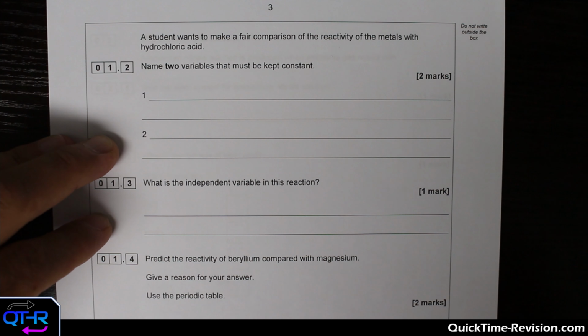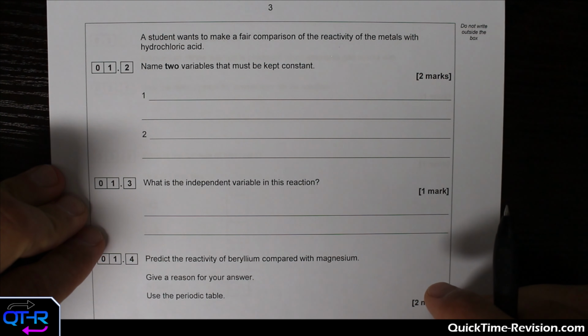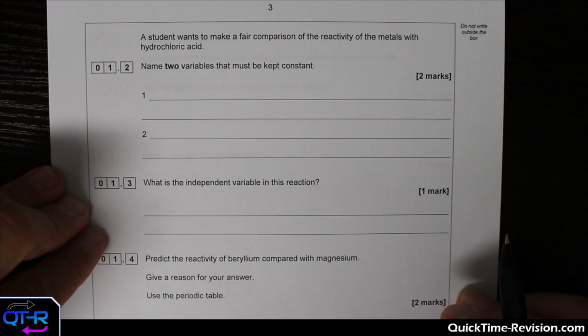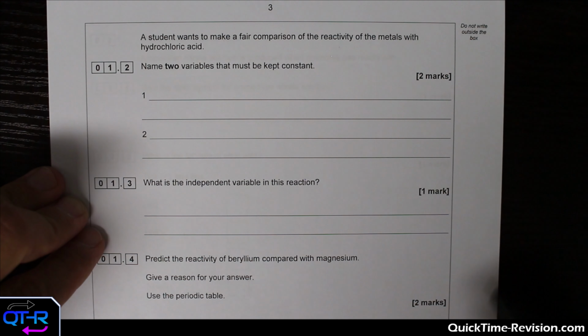You will never ever get marks if you write down amount of metal or amount of acid, okay? You've got to go for volume of acid or mass of metal, okay? Now, the mark scheme tells you that you should also allow weight of the metal. That could be a possibility, but in all cases, amount will not give you the answer, okay? It is important that you familiarize yourself with the mark scheme, because that way you can see what things AQA is looking for in the exams, what things are allowed and what things are not allowed, okay?